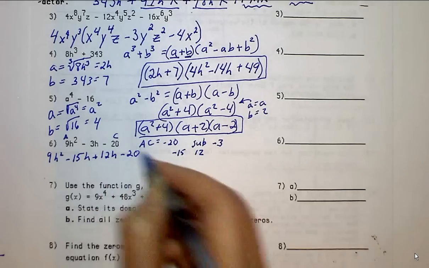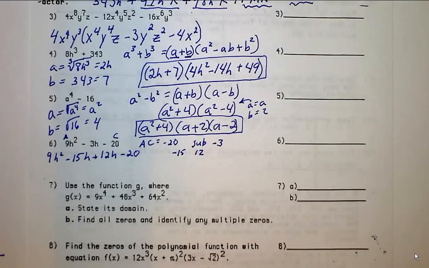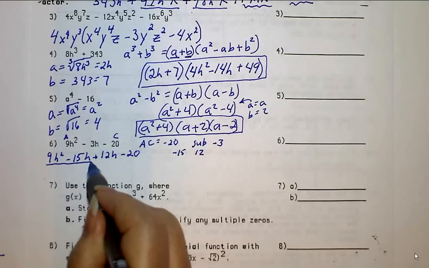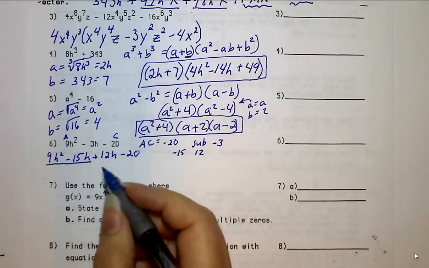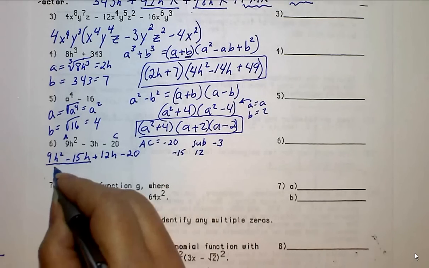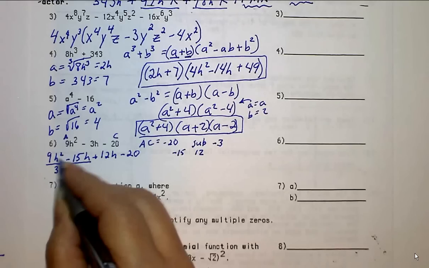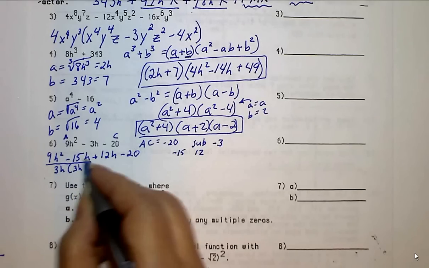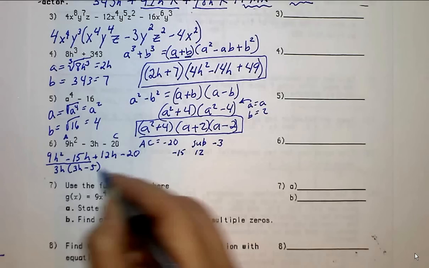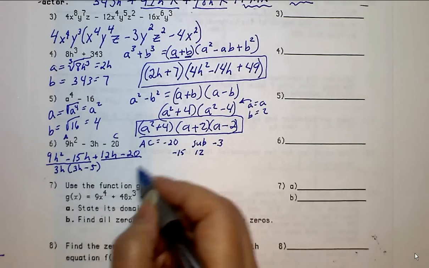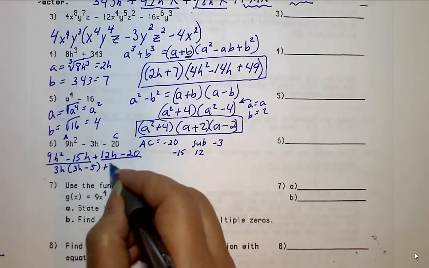What's my next step? Finding out what's in common right there. What's in common? 3h. So I'm going to take out a 3h, and I'm left with 3h minus 5. And what's in common here? 4. So plus 4. Make sure you have that sign. So plus 4.